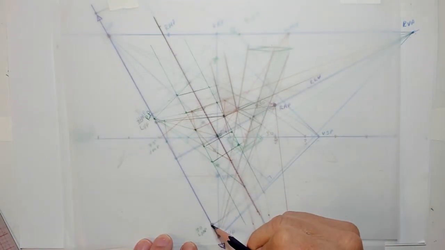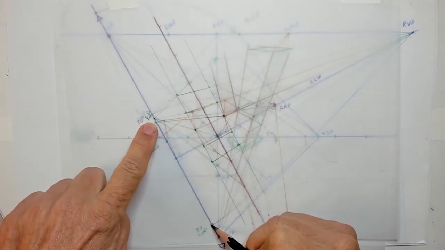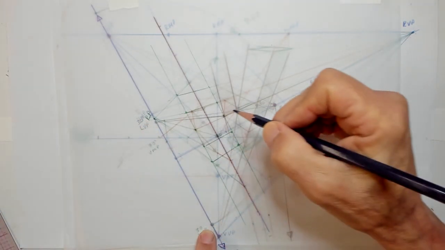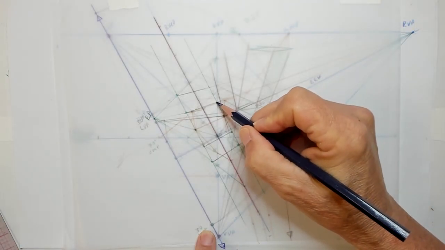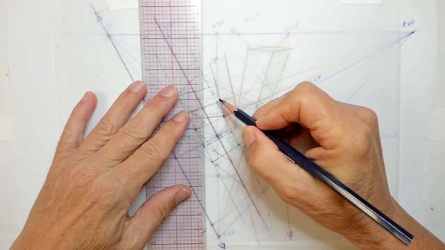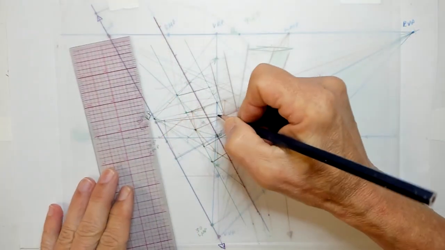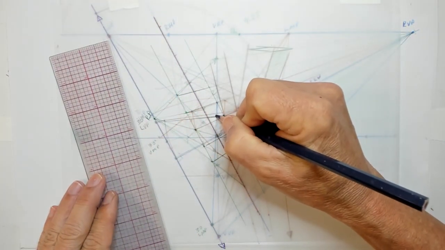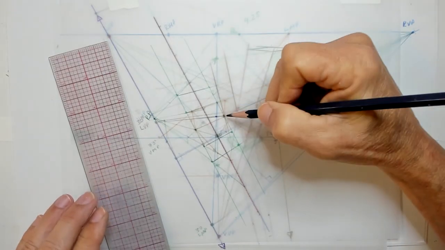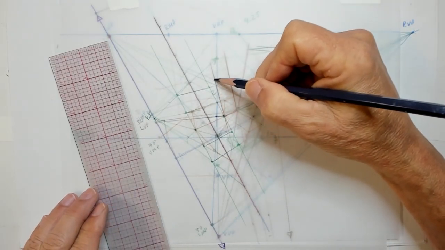I'll use this for my left vanishing point. So I count over 1. And that is 1. This needs to be 2.